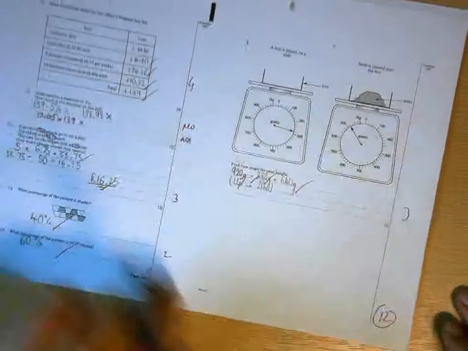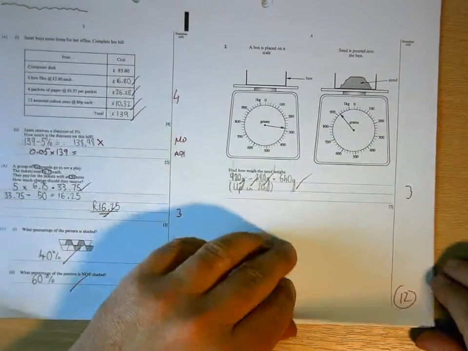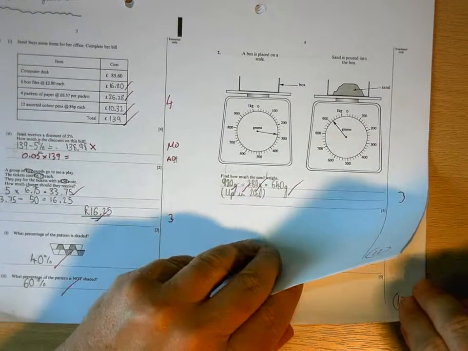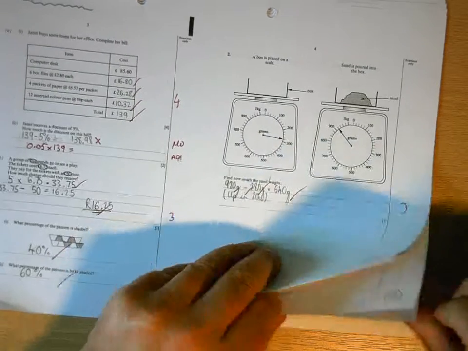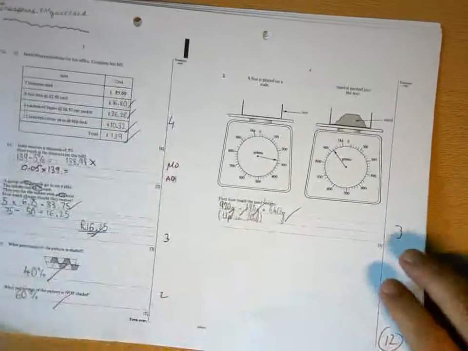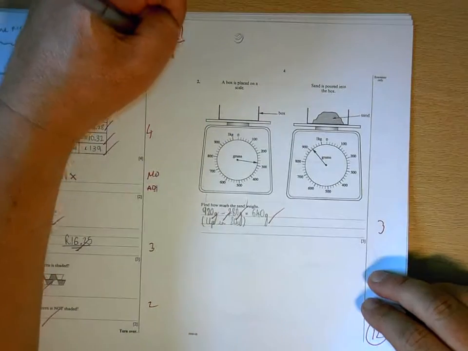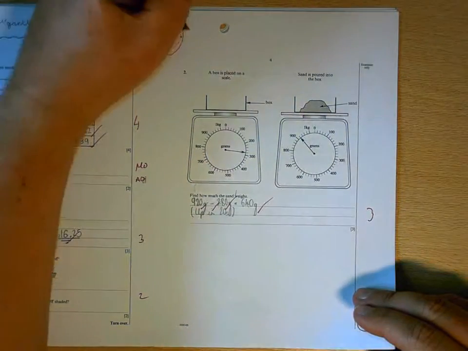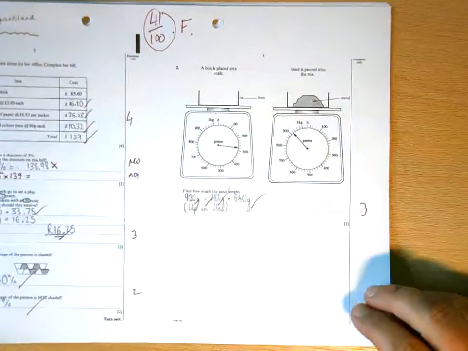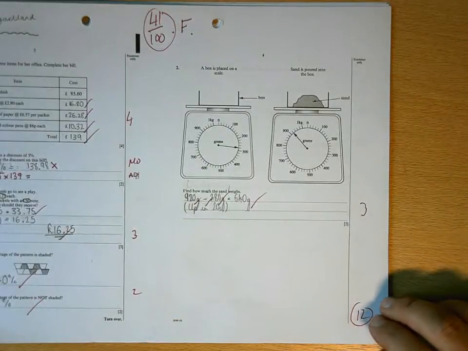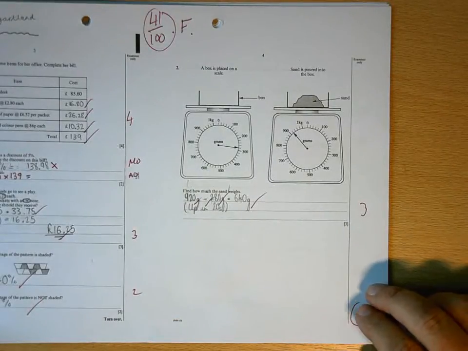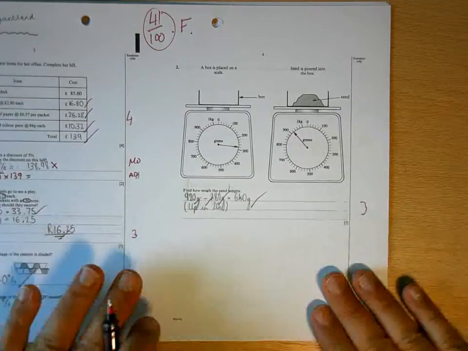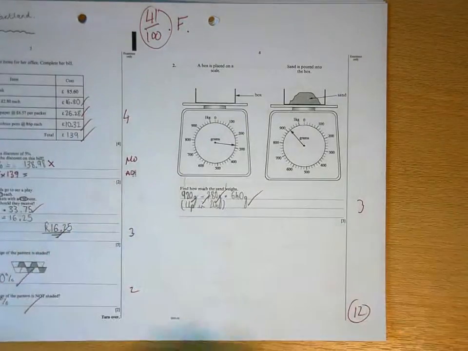Okay, so for the paper, Joe, you have got 12, 17, 21, 28, 40, 41. 41 out of 100 for that paper would get you a grade F. You're not far from an E, you're only 4 marks away from an E. To get that C we're looking for 70. You know, there's still plenty of marks in that paper, especially in those last few questions where you seem to have given up.